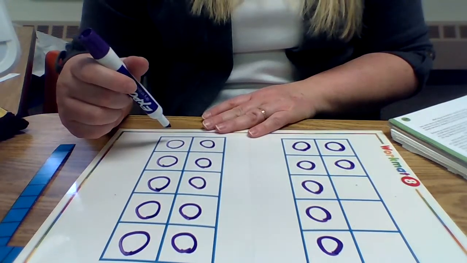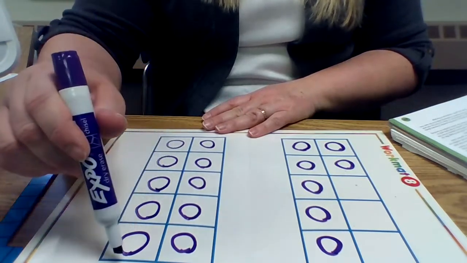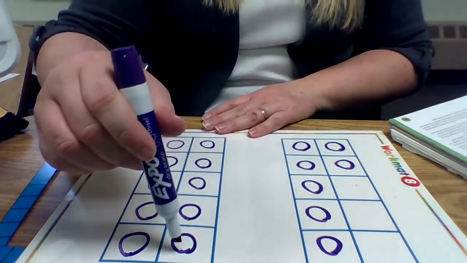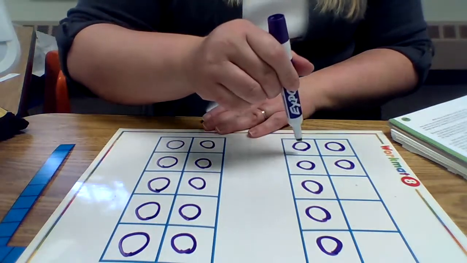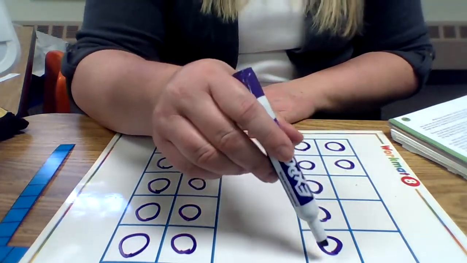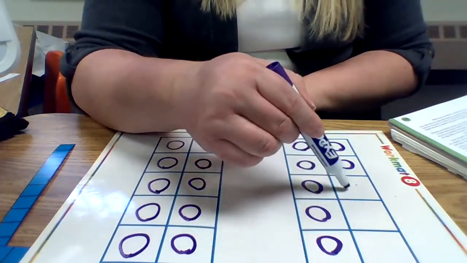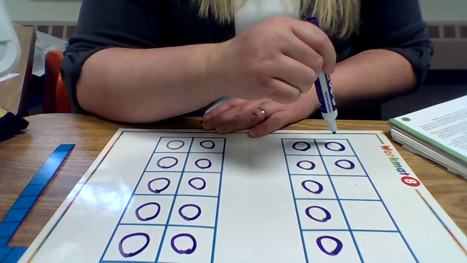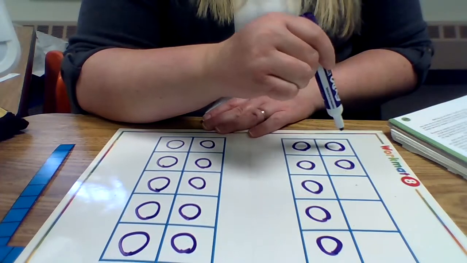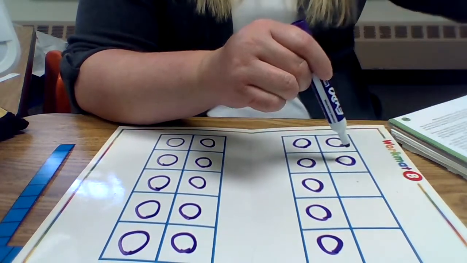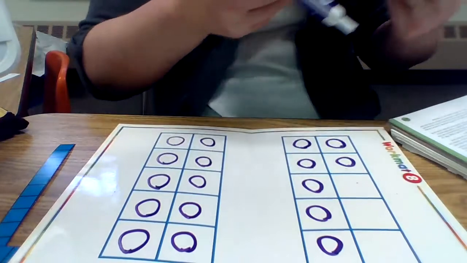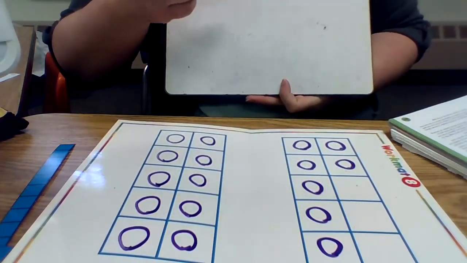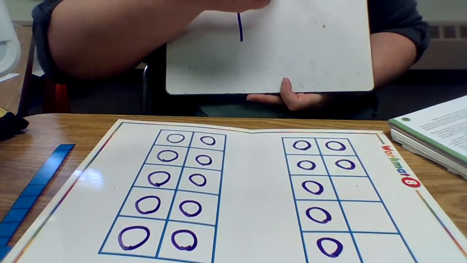So we would have 5, 10, 15, and there's some missing from here. So after we get to 15, we would start counting by 1s. 16, 17. So I would have 17.